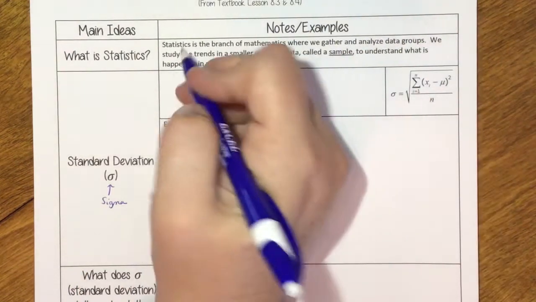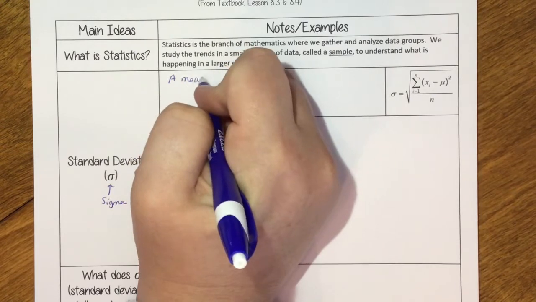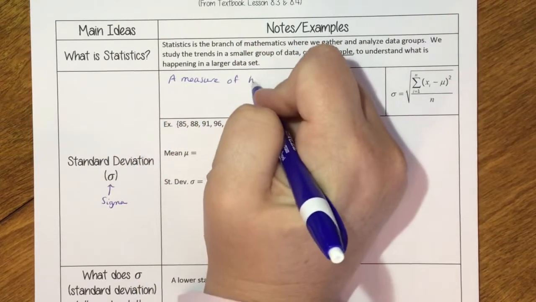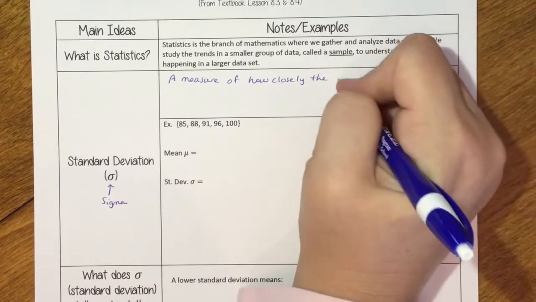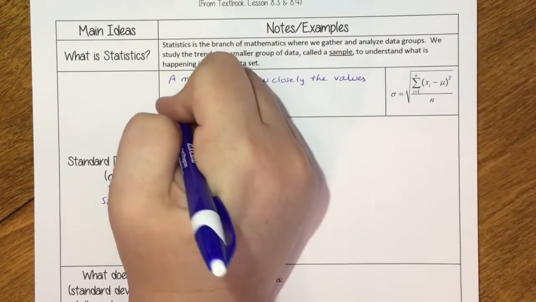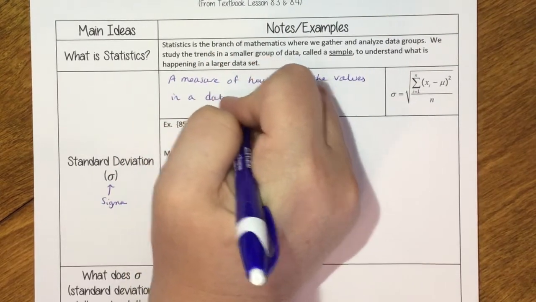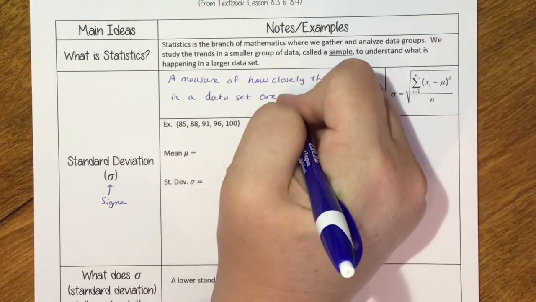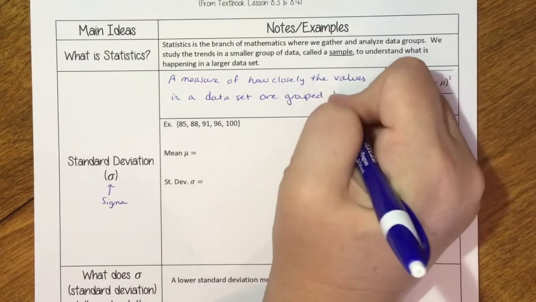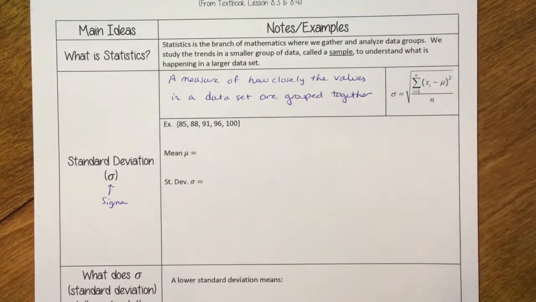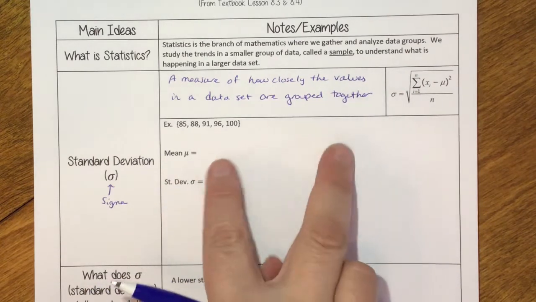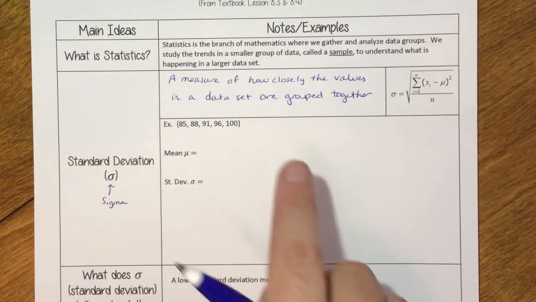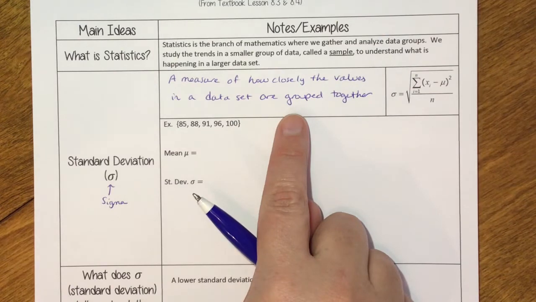And standard deviation is a measure of how closely the values in a data set are grouped together. So we find the mean, which is kind of thought of as the center of that data set, and we think, how far away from the center do all of the other data values spread out?